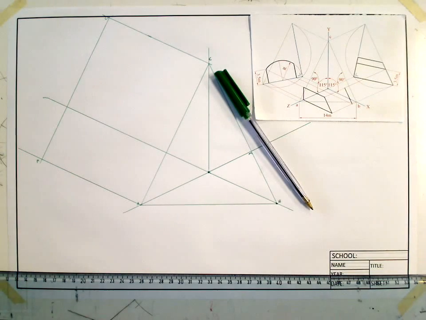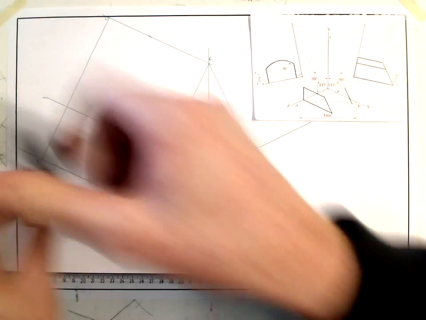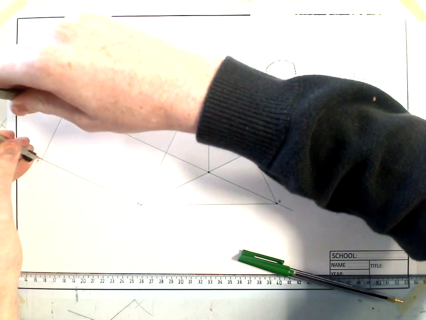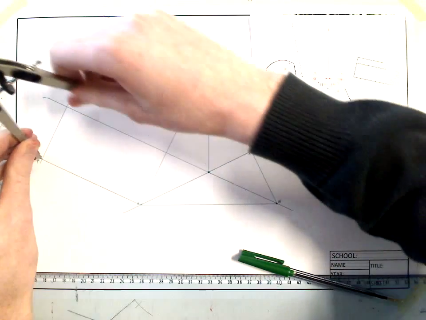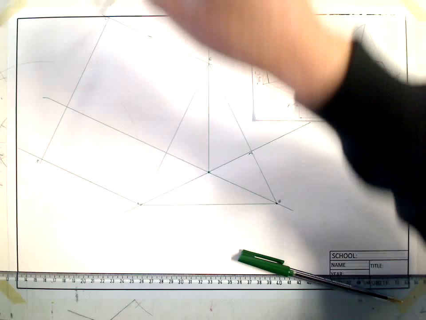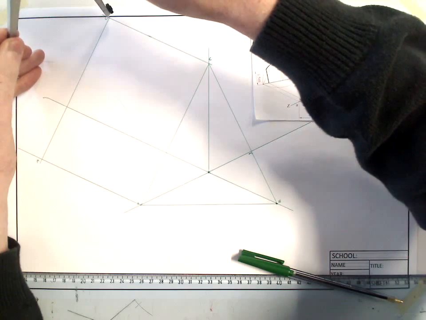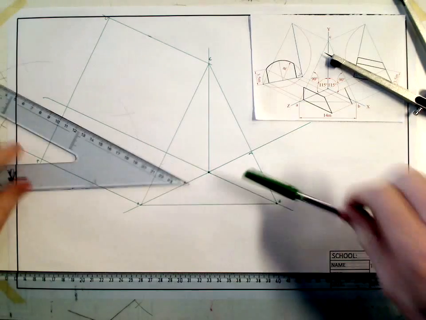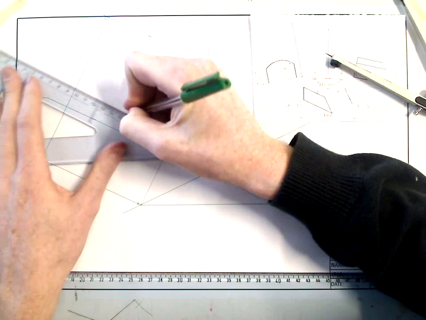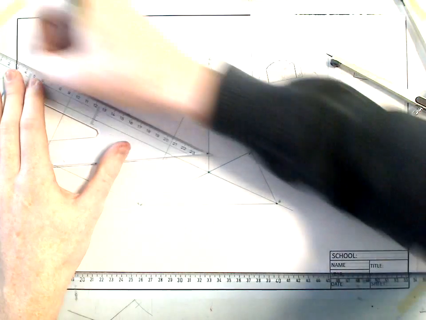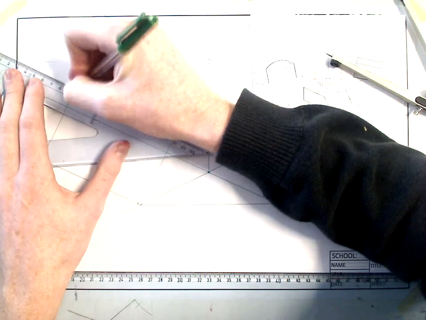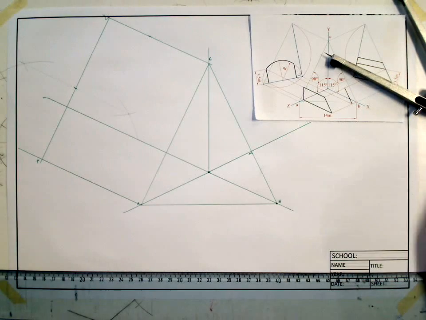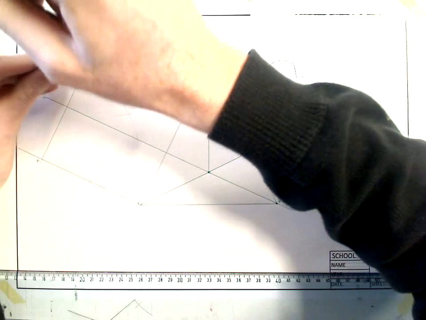The next step I do, I get my compass. I bisect that distance. I then join these two bisectors, and I draw in my semicircle.